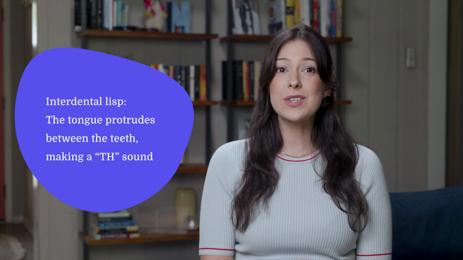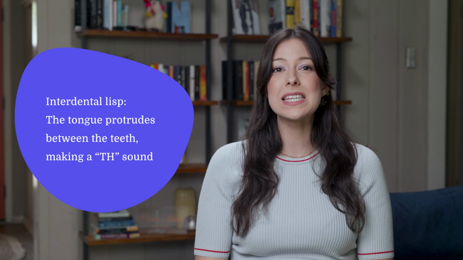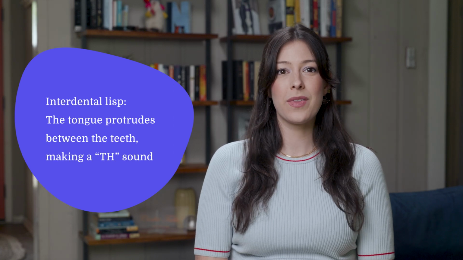The most common type of lisp is the interdental lisp. The reason it's called interdental is because the tongue protrudes between the teeth like this. With an interdental lisp, you'll hear more of a TH sound instead of an S or Z. The word soon would sound like thune, and zipper would sound like thipper.